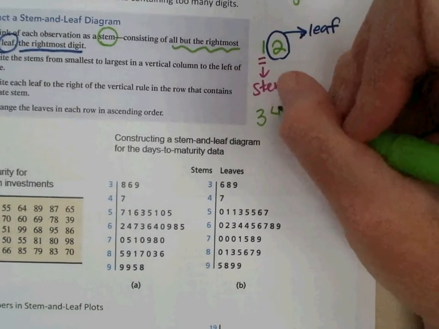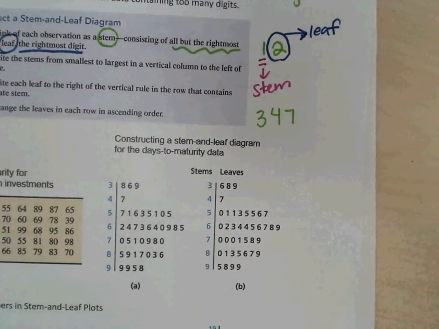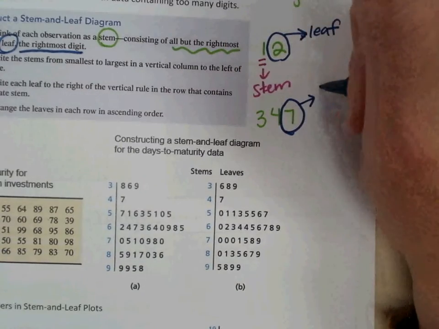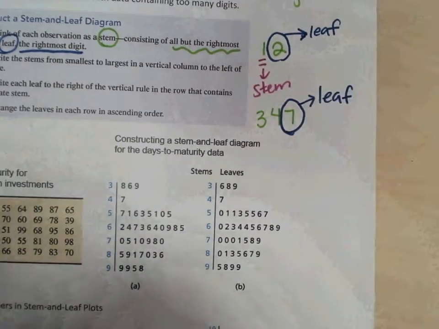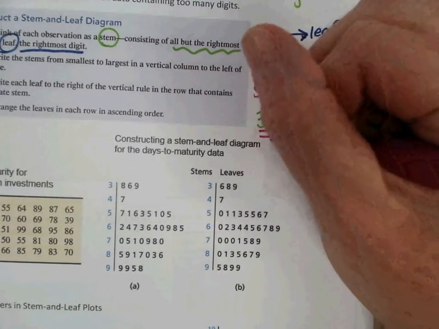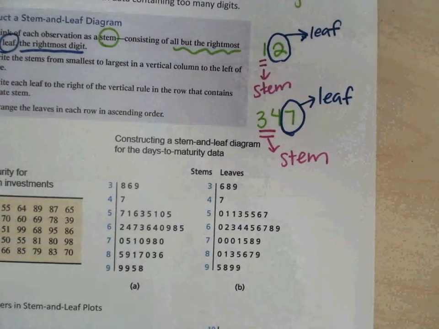If I have a number like 347, the rightmost digit is 7, which is going to be the leaf. Then the stem is everything else.